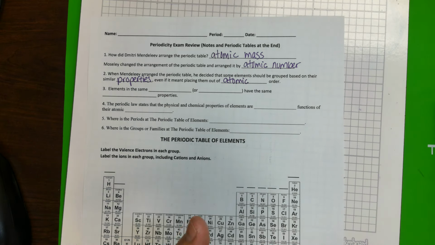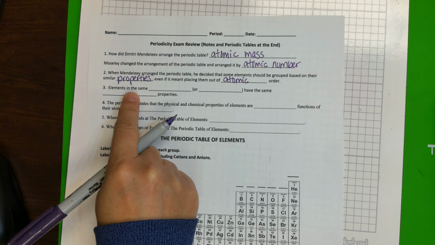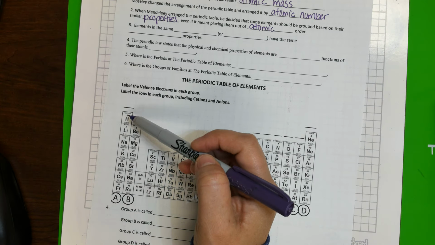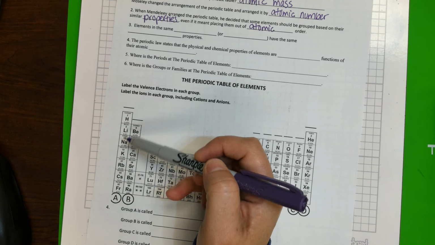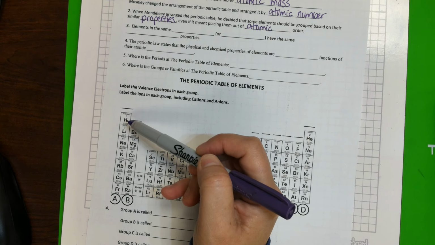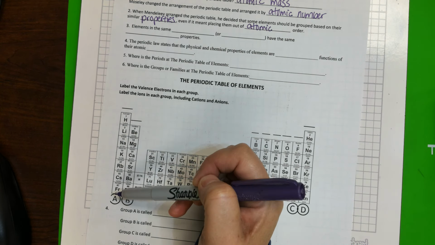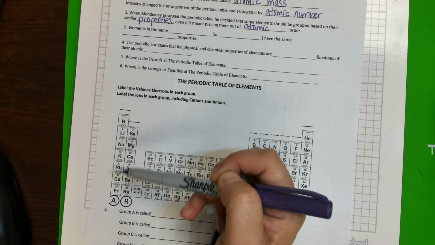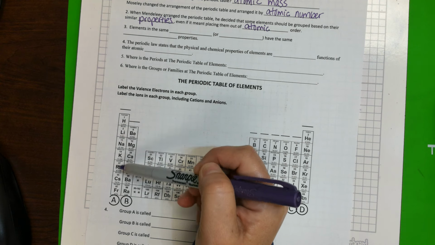Okay, so let's look at number 3. Groups are vertical. They have families. All of these, from lithium to cesium to francium, are the same family.